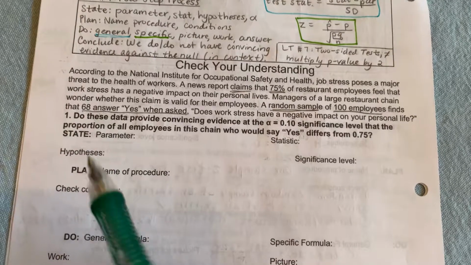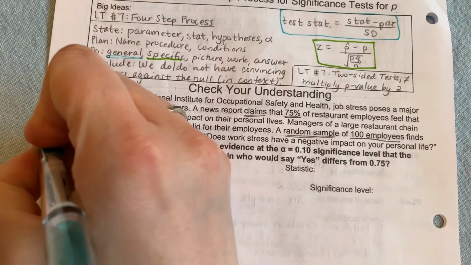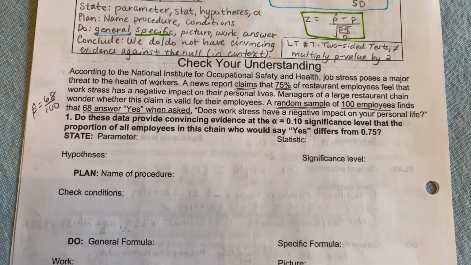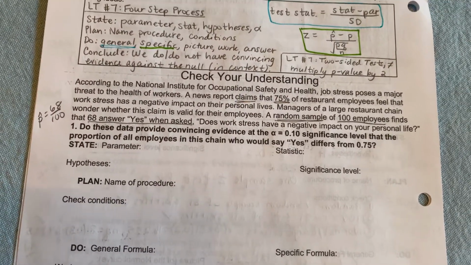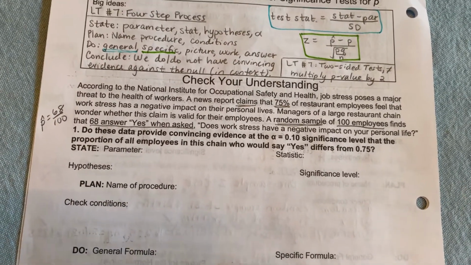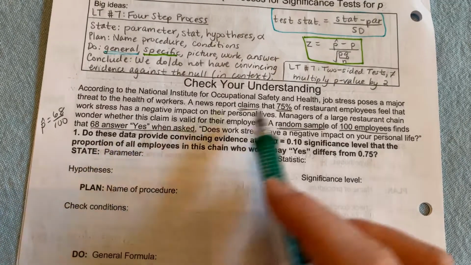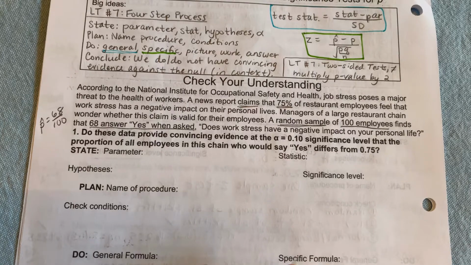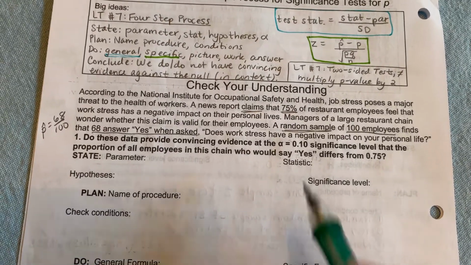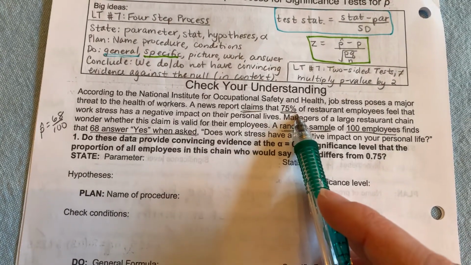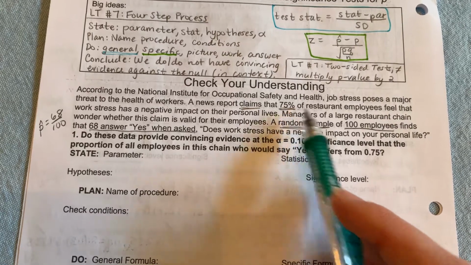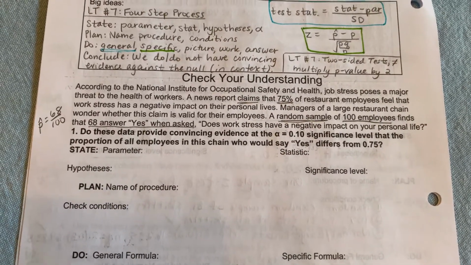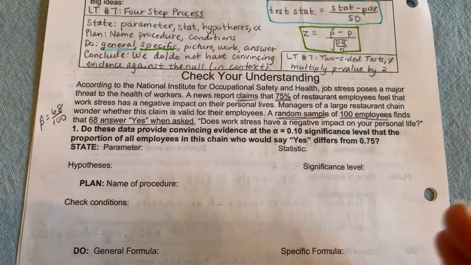My proportion is going to be that 68 divided by the 100 in the sample, okay? So I can tell that's 68%, right? So I'm already thinking, 68% is not as high as 75%. So there's some evidence that the percent of restaurant employees who feel this way is not as high as 75% for this restaurant chain.